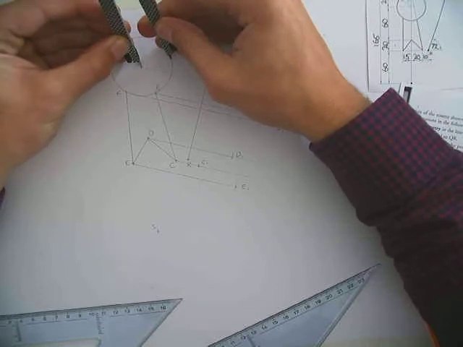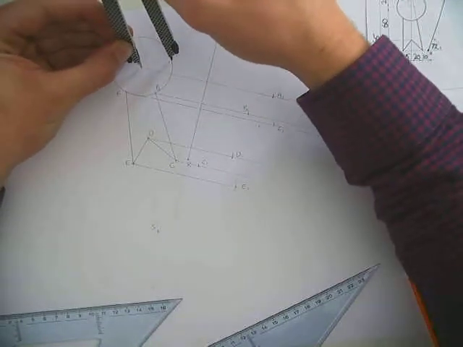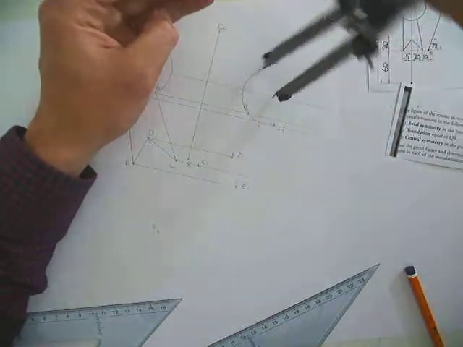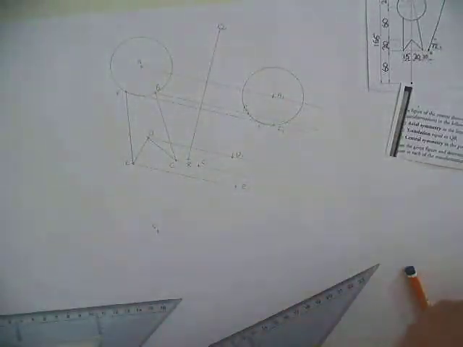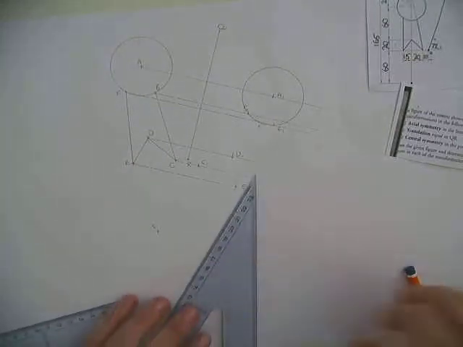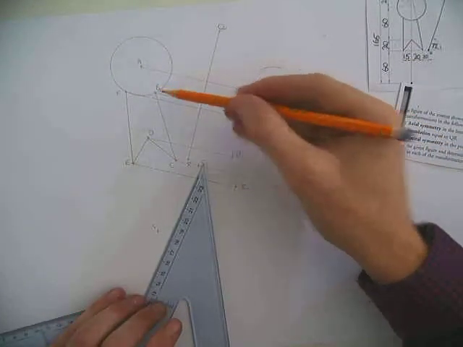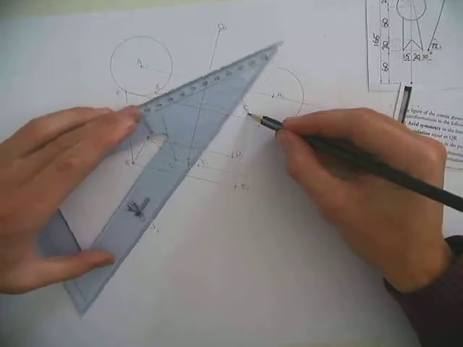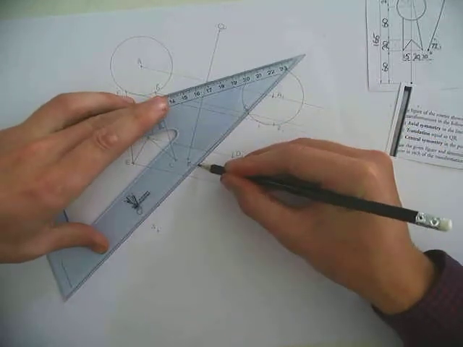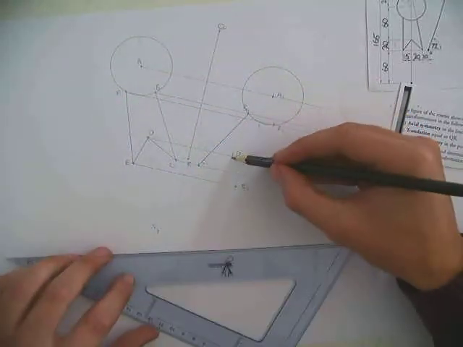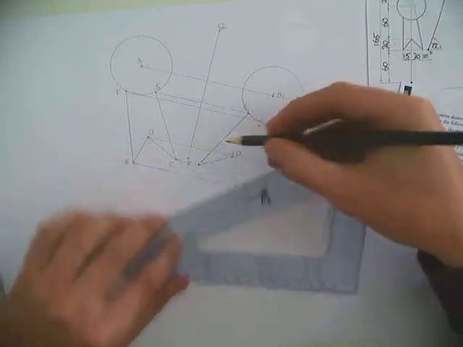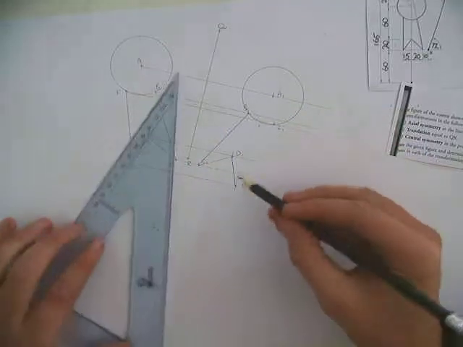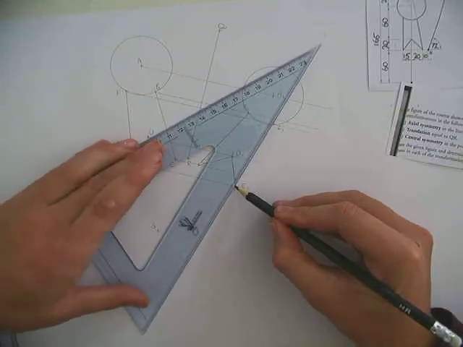So I'm going to start off. My circle is going to be the same size in every view, so I can set my radius on my circle. From my new point A, I'm going to draw in that circle. So I'm going to join up the points in the same order. So point B is joined to point C. C is joined to D. D to E. And E back to point F.